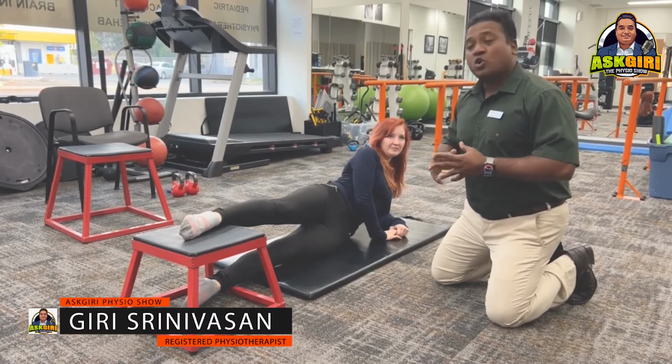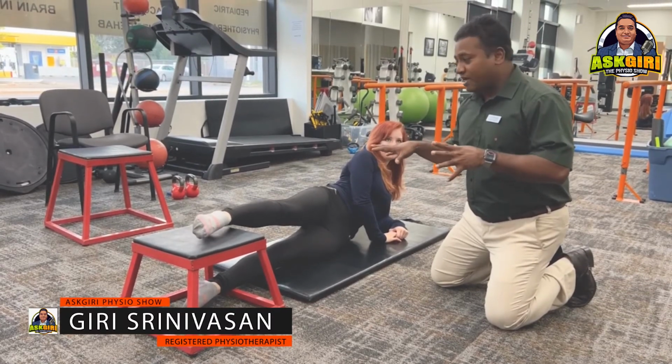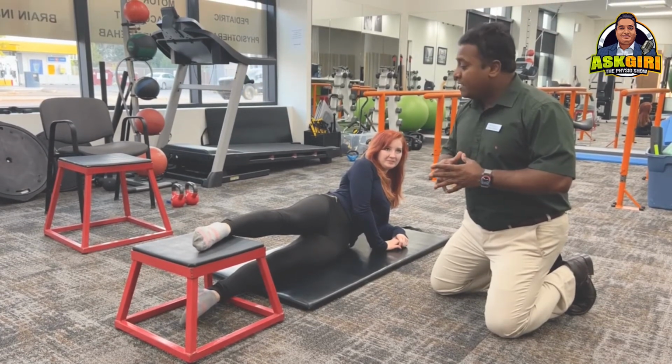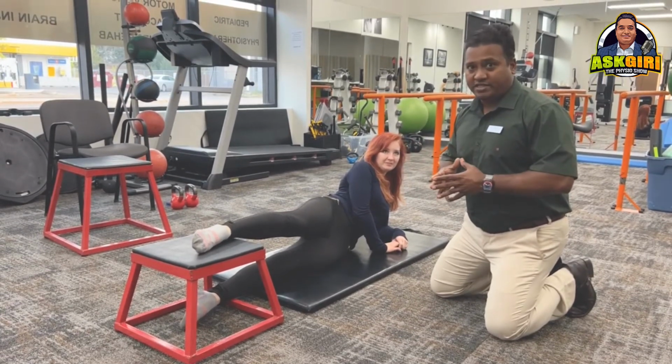So once you've mastered this, once it becomes pain-free or pain not more than 2 or 3 out of 10 and it goes away soon, then we can go to the real Copenhagen exercises.